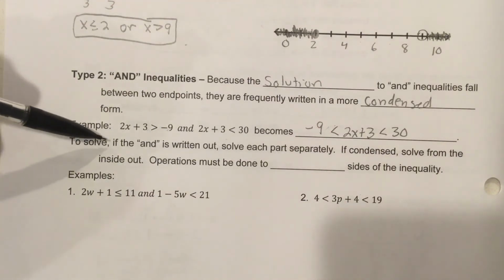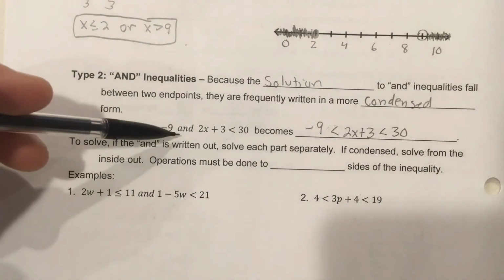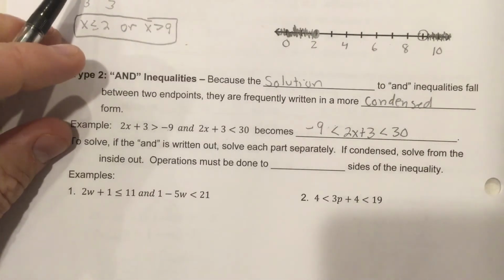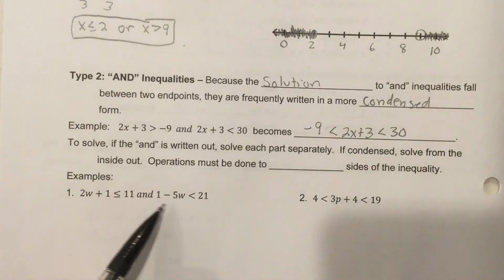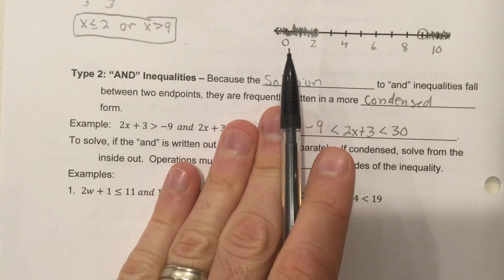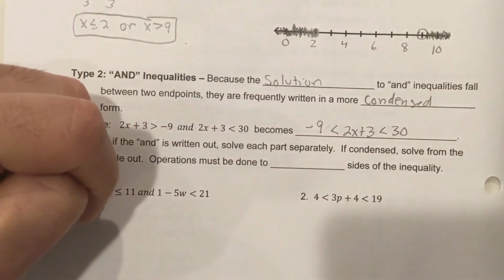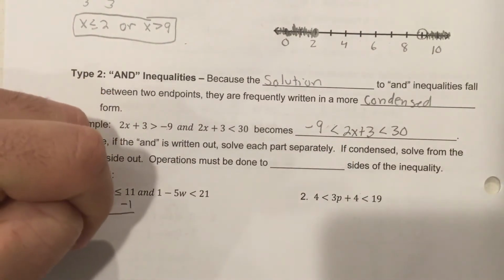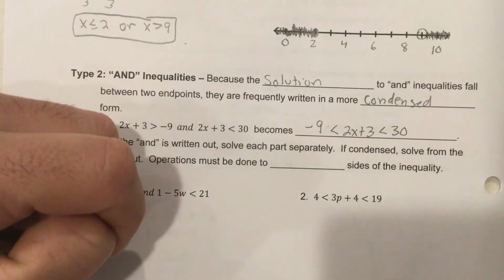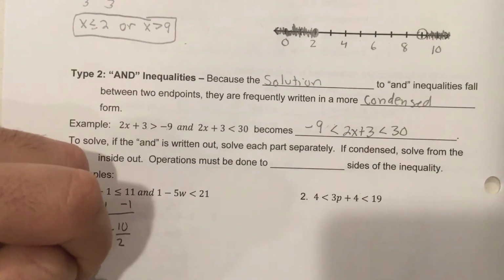To solve, if the "and" is written out, you solve each part separately. So this is where the "and" is written out, so it's a lot like what we just did up here. Cover up the right-hand side, solve this equation. I'm going to subtract 1. 2w is less than or equal to 10. Divide by 2, and I get w is less than or equal to 5.